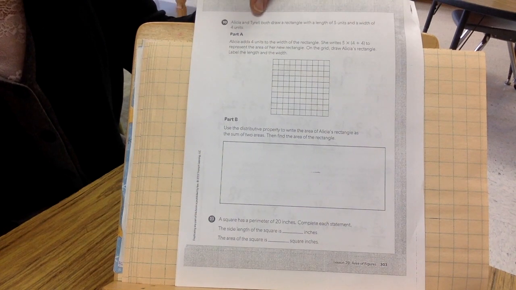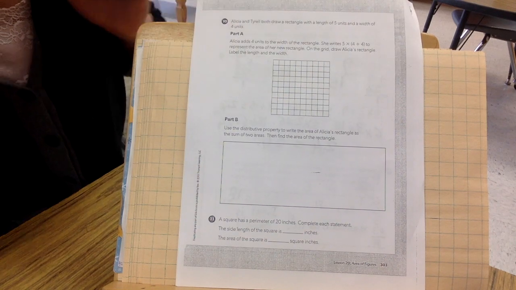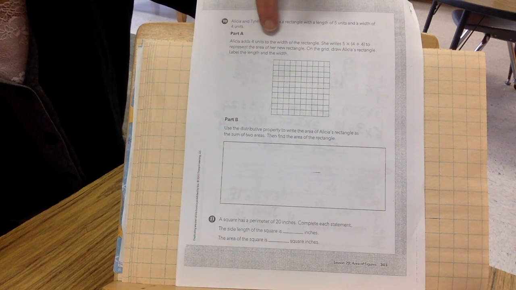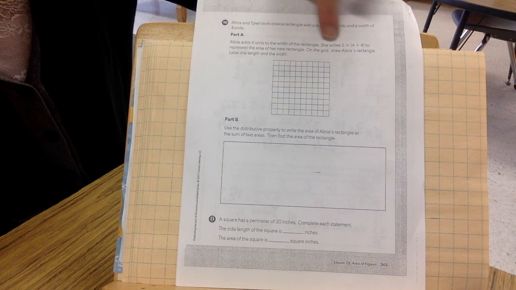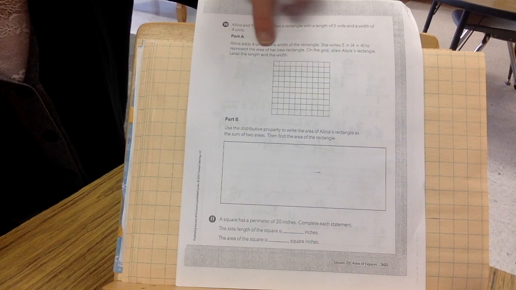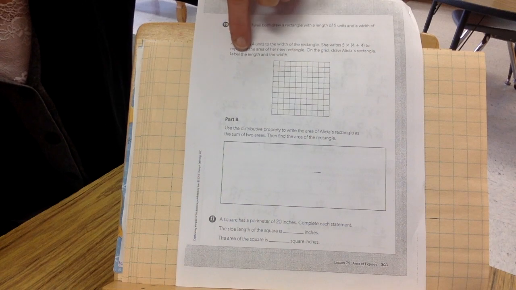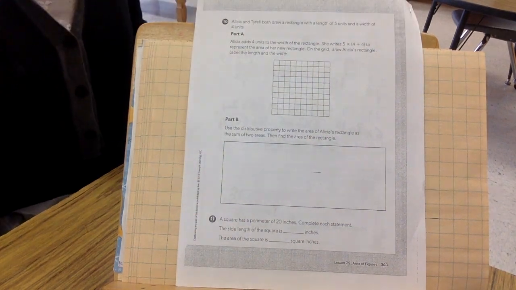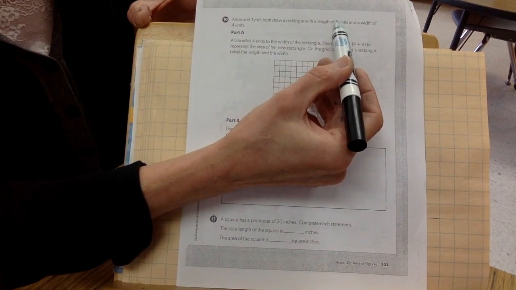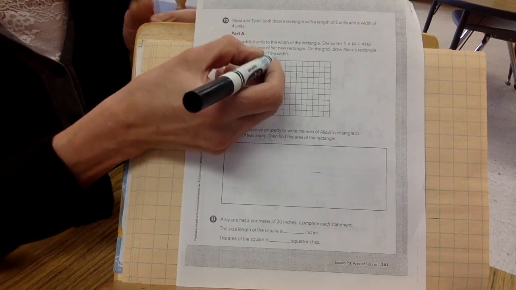Alicia and Tyrell both draw a rectangle with a length of 5 units and a width of 4 units. Part A. Alicia adds 4 units to the width of the rectangle. She writes 5 times 4 plus 4 to represent the area of her new rectangle. On the grid, draw Alicia's rectangle. Label the length and the width. So remember, she started by drawing one that was 5 times 4. So you're going to start with the one she drew first.